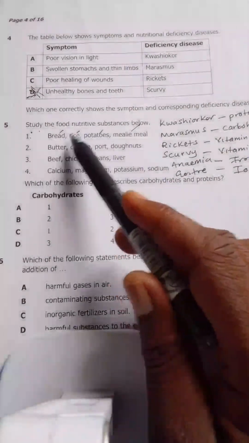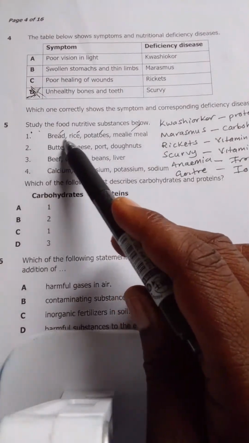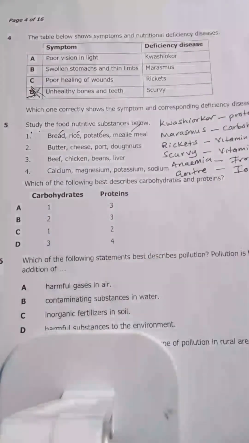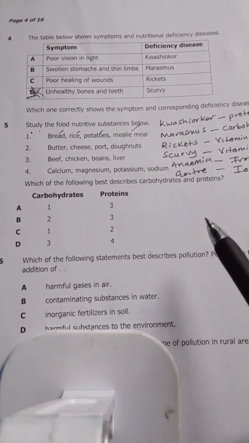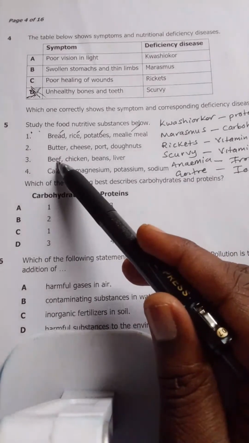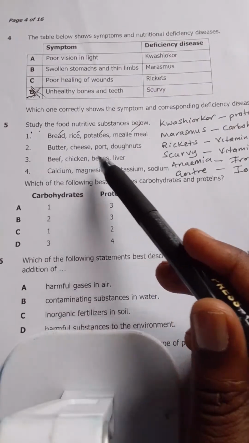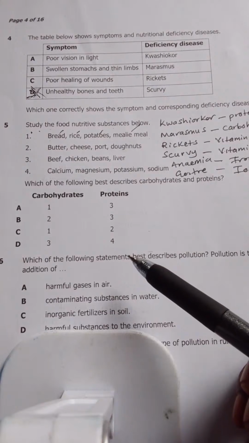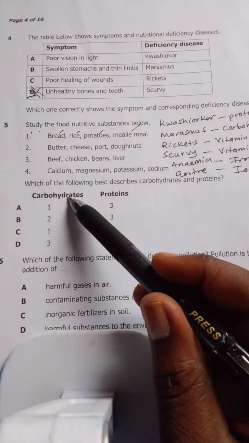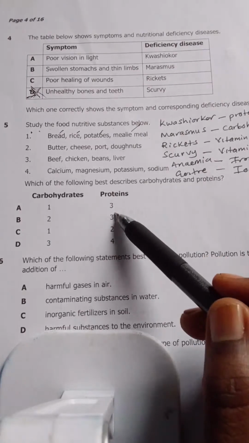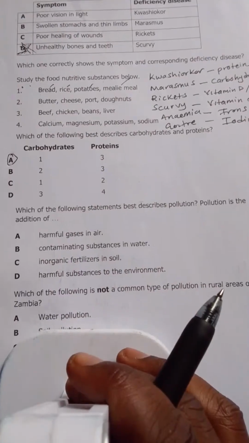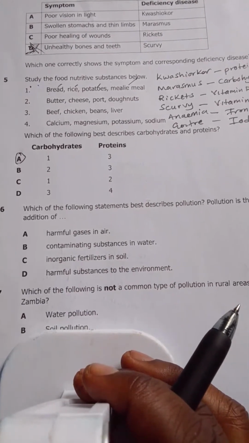All these are carbohydrate sources. Then let's look at 3. Beef proteins, chicken proteins, beans proteins, and liver proteins. So the answer is A. Carbohydrates 1, proteins 3. So the answer is A, guys. Okay, let's look at question number 6.